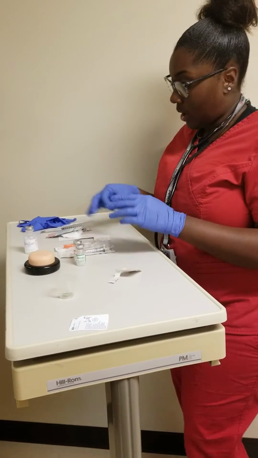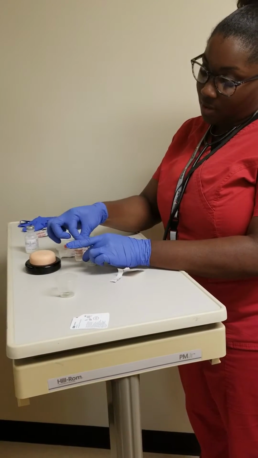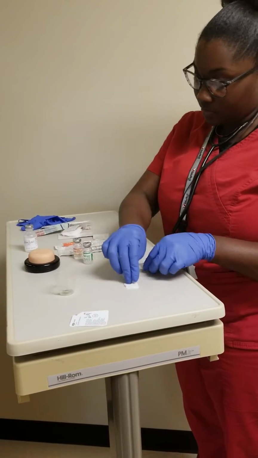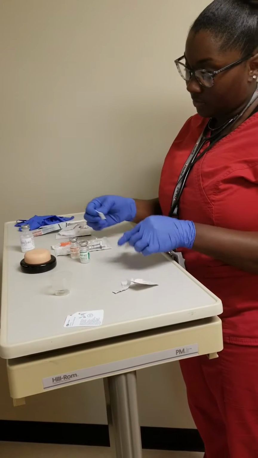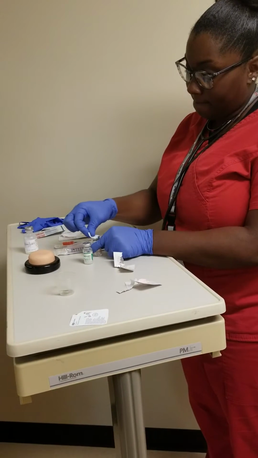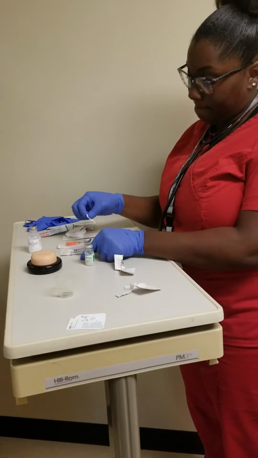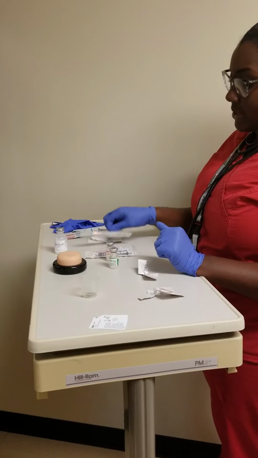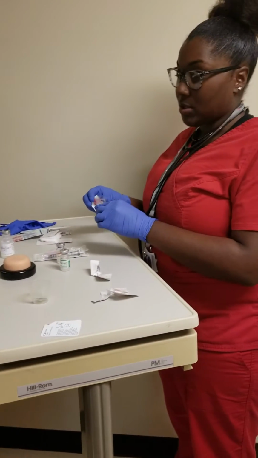I would gather all my supplies, which I have. I would clean off the vials. I will get my insulin needle, and I also will check the MAR again.